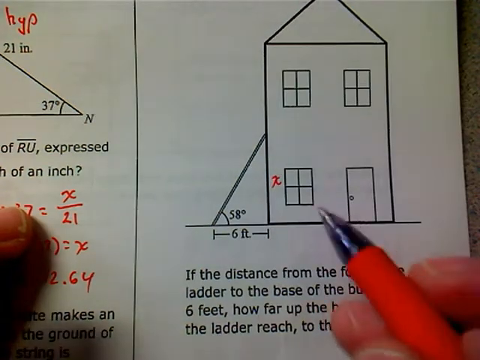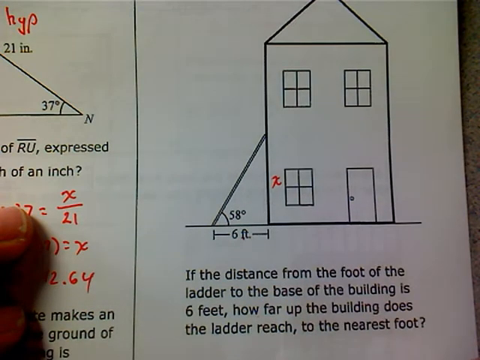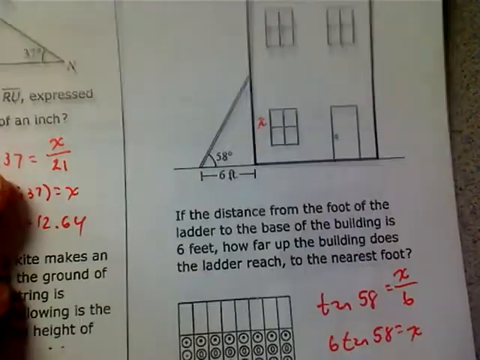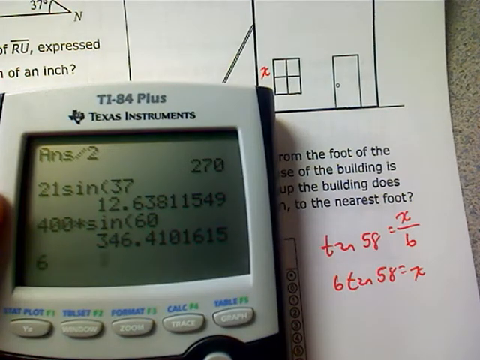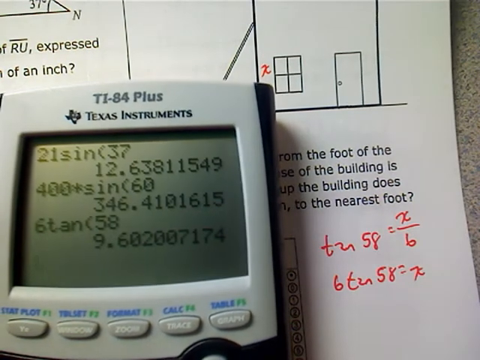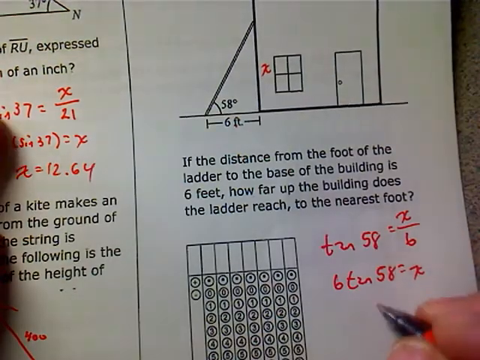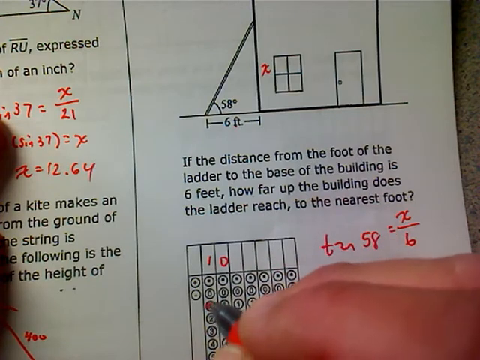So this is opposite over adjacent. So this is the tangent of 58 is opposite over adjacent, or 6 times the tangent of 58 equals x. So 6 times the tangent of 58, that's 9.6. It says to the nearest foot, so that's going to be 10.